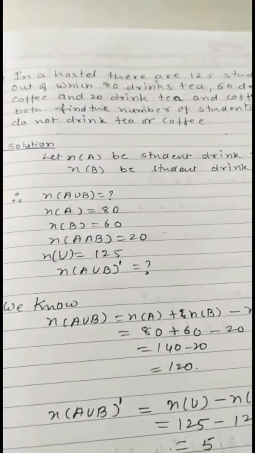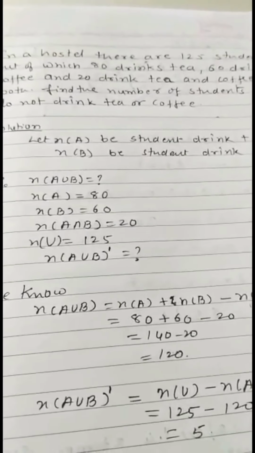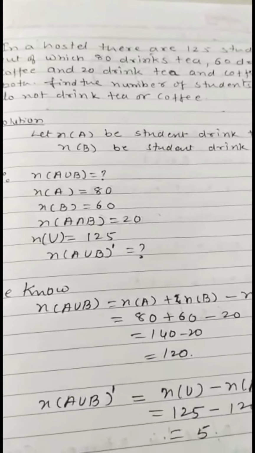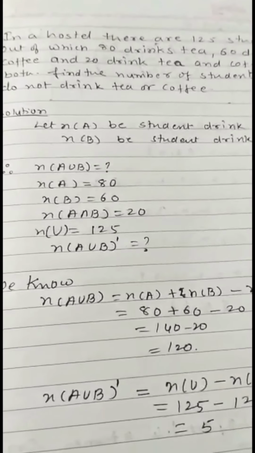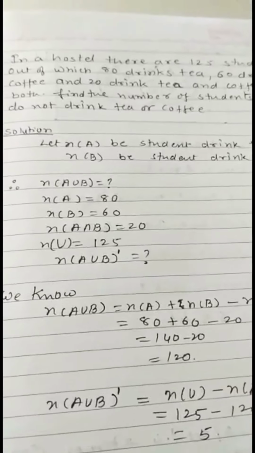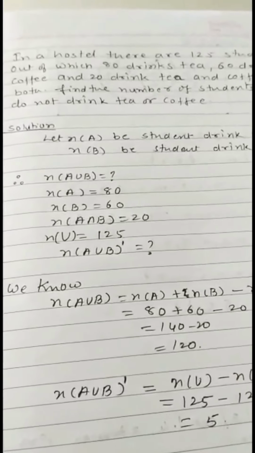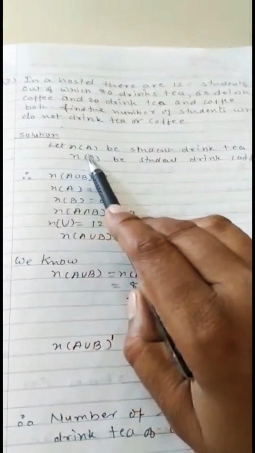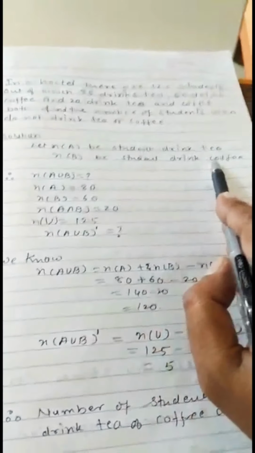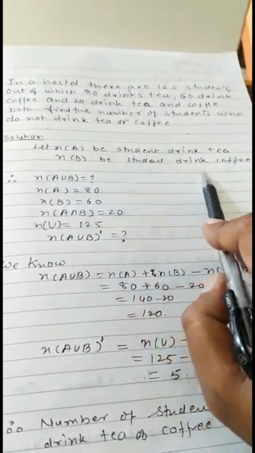Question clear? It means they have given us the total number, 125. 80 drink tea, 60 drink coffee, 20 drink both. So first we will find the number of students who drink tea or coffee, and we will subtract it from the total number, that is 125 minus the students who are drinking tea or coffee. So let me explain. Let A be the students who drink tea and B the students who drink coffee.